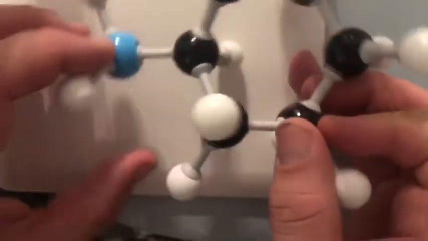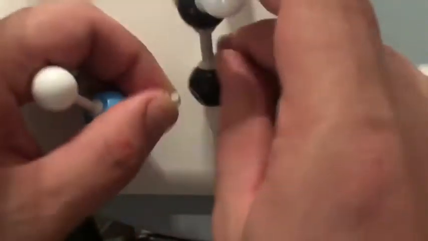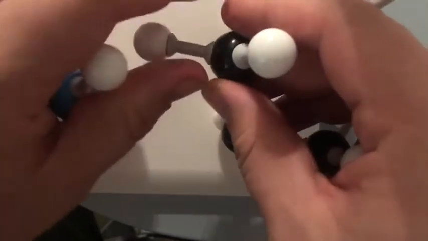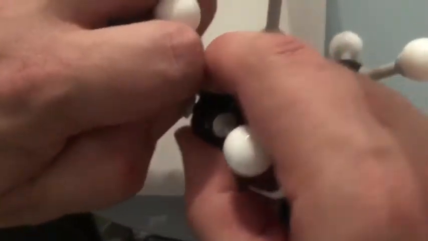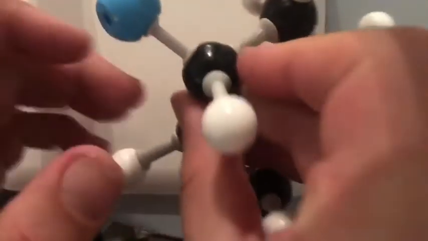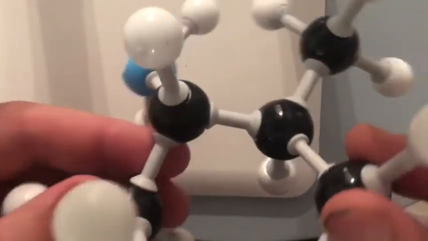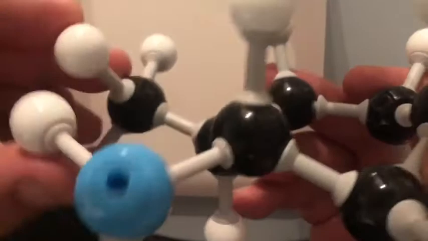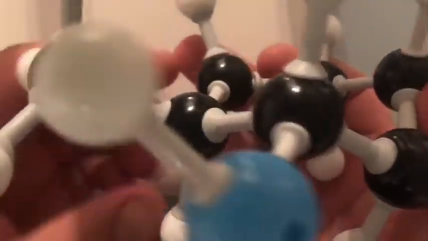Now let's go with a trans configuration, and 1-2. So both are equatorial right now. Still kind of looks like a cluster mess. I'll keep it PG here. But when you do that chair flip, what happens?